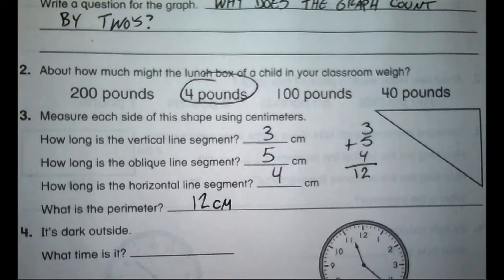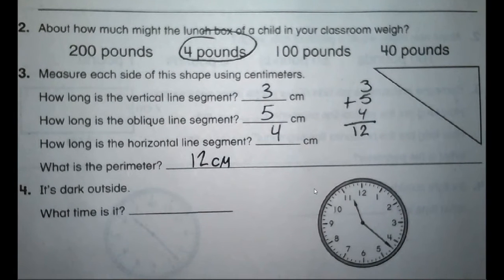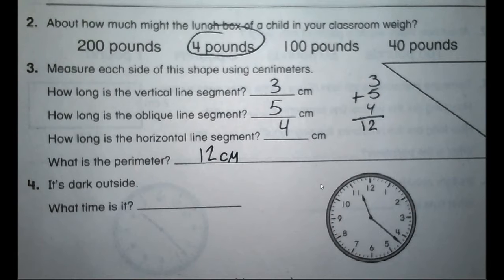Okay? Let's go ahead and jump over to number 4. Move this up a little bit so you guys can see. All right. Number 4 is dealing with time. I know we were dealing with time pretty heavily in class before we went on spring break. Unfortunately, I do not have my clock in front of me right now, and the virtual clock I was trying to pull up to work with has not been working. So we're just going to make do with what we've got right now.